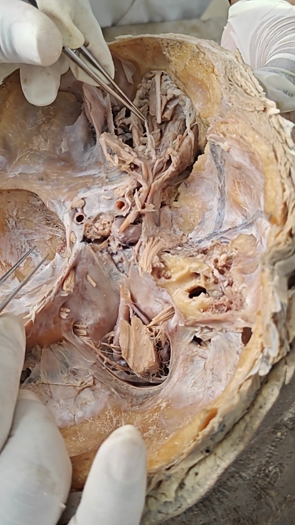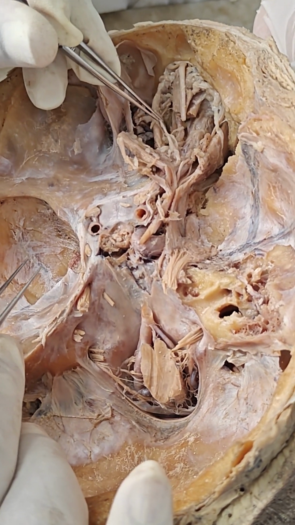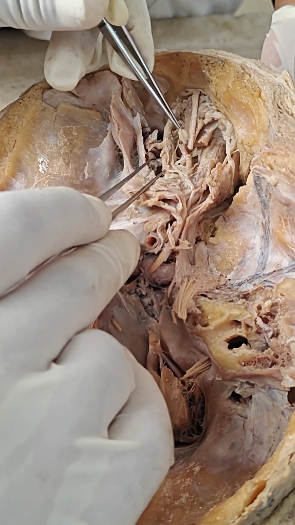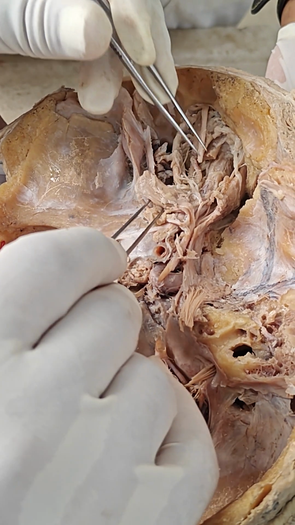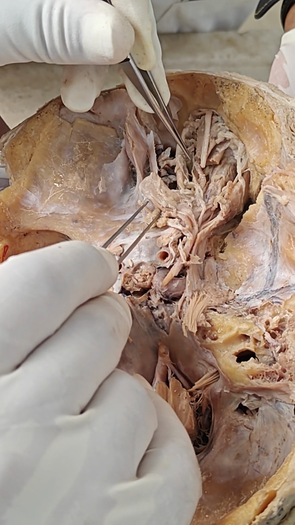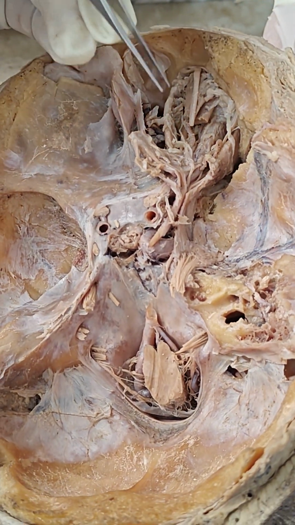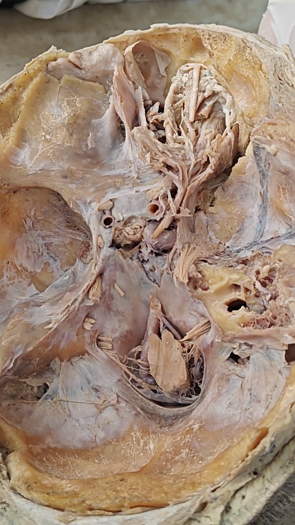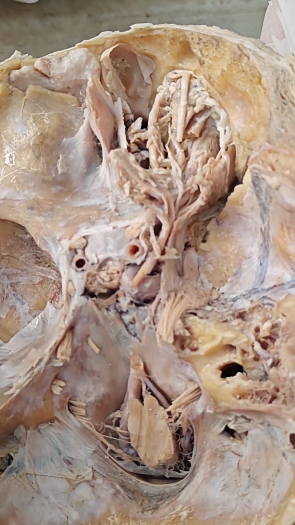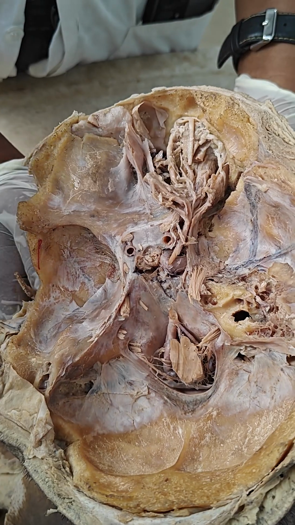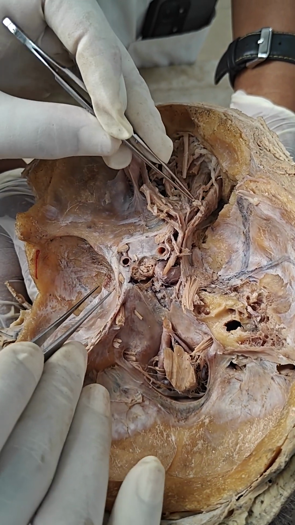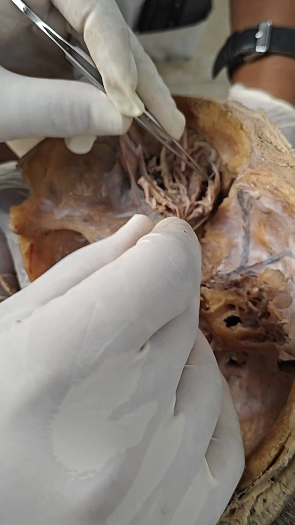So this is the second nerve. The characteristic of the nasociliary nerve is that it passes between the superior rectus and, below it, the optic nerve. So this is the optic nerve. It crosses from lateral to medial side, passing between the superior rectus and the optic nerve. The third branch of the ophthalmic division is the lacrimal nerve.